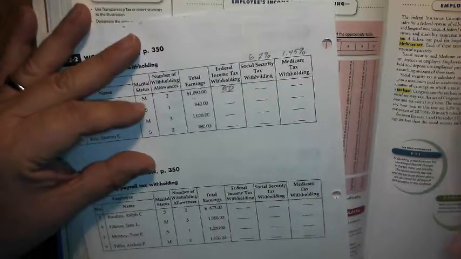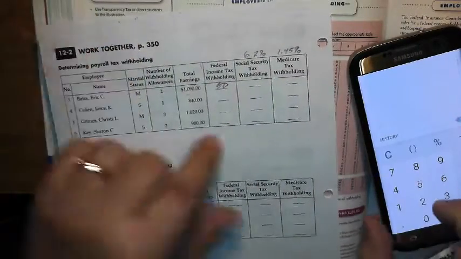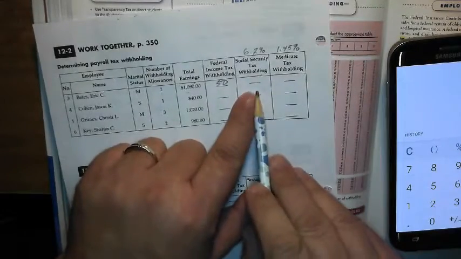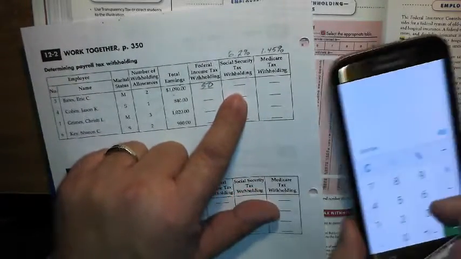Then the next one is the Social Security. That's 6.2%.